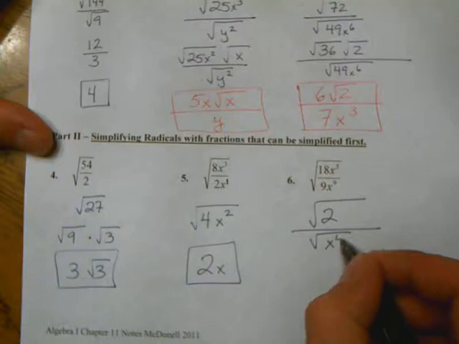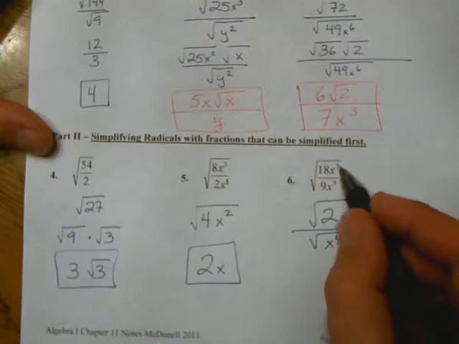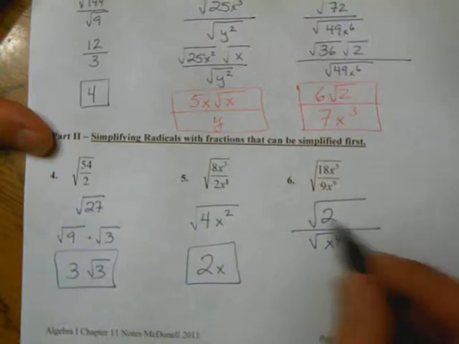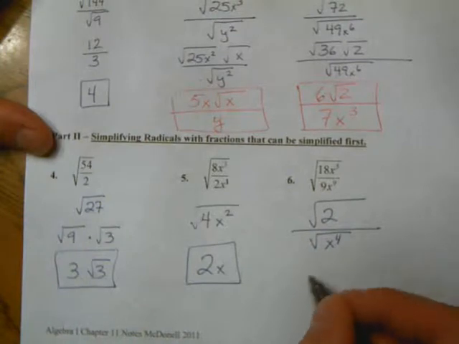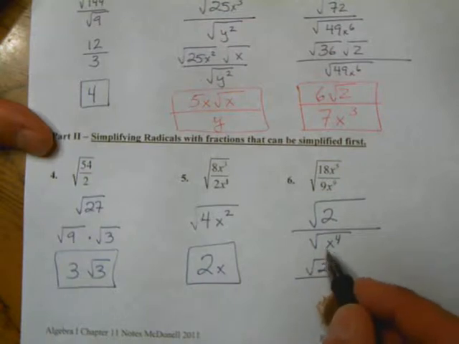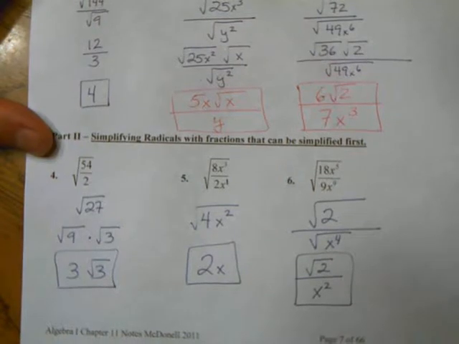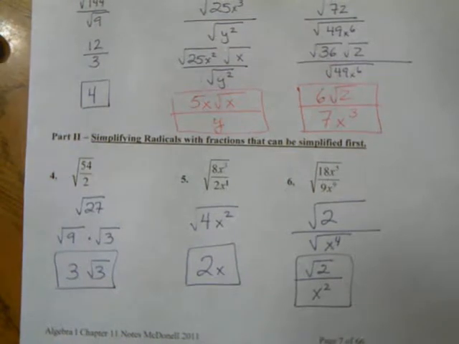Does it work on this third one? I hope so. 18 divided by 9 is 2. And x to the 5th divided by x to the 9th. Since the bigger one is in the denominator, they're going to end up in the denominator. 9 minus 5 is x to the 4th. Both of these we can go further with. The square root of 2 stays on the top because it is not a perfect square. But x to the 4th is a perfect square, and that becomes x squared on the bottom. So in each of these three cases, we were able to simplify the fraction first and then take the square root.